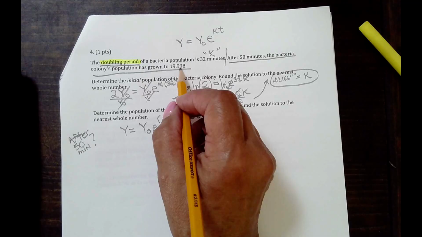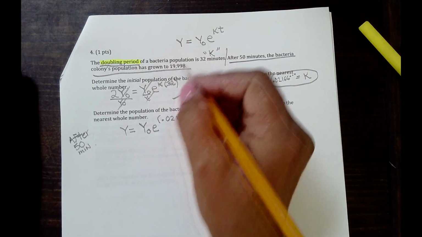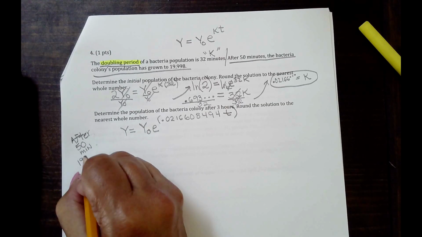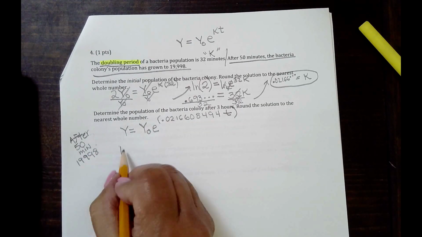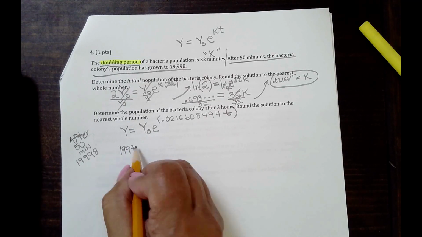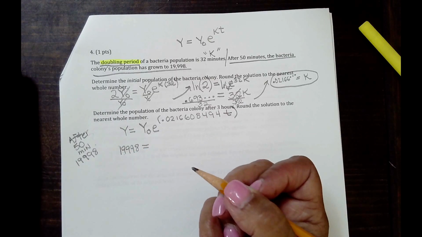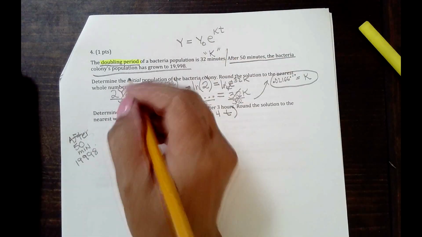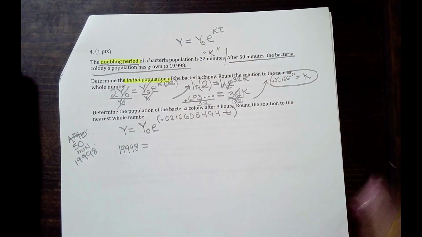So they're actually telling you what's happening in 50 minutes. So you put that as the final amount of the population. Okay, so that represents that. And then the question is, what is the initial population?